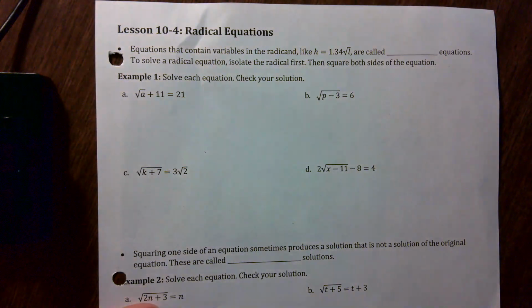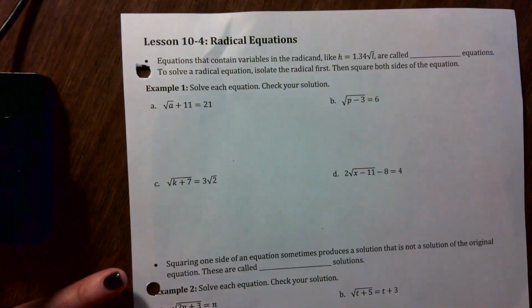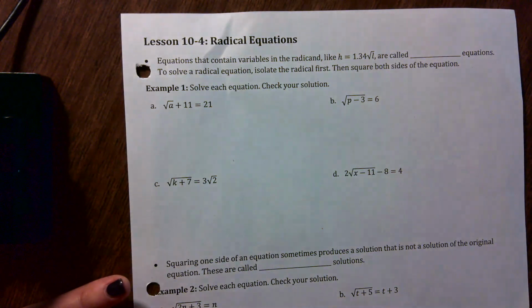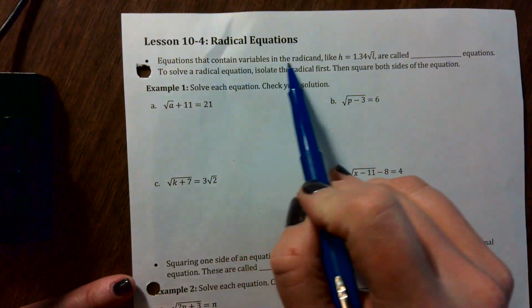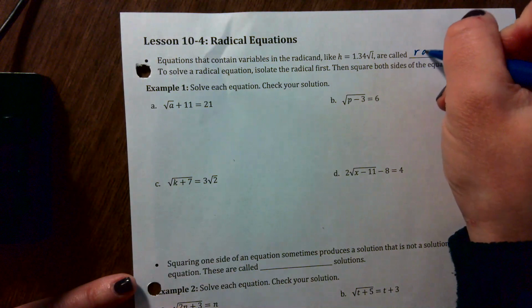All right, 10-4 is all about solving equations with radicals in them. Honestly, you could try these on your own. I'm going to do the first one, and then I'm going to ask you to pause it and see what you can do. It says equations that contain variables in the radicand, like this, are called radical equations.